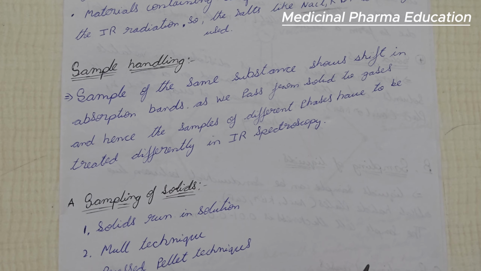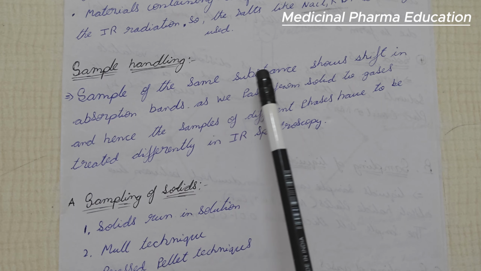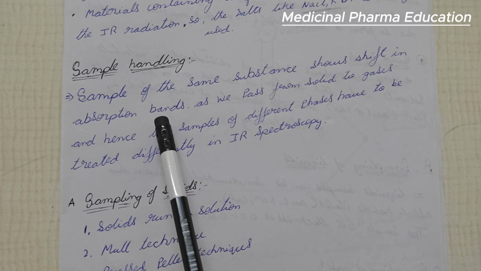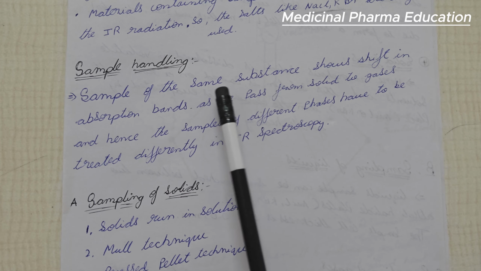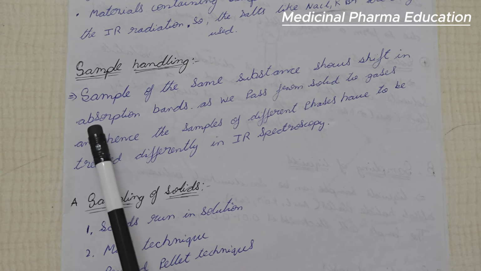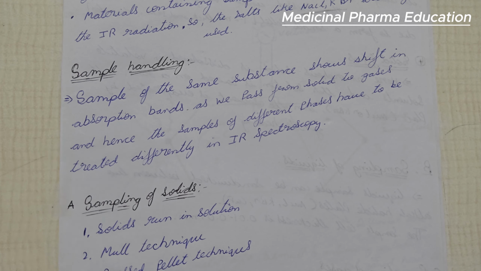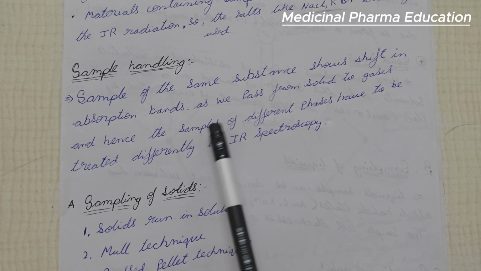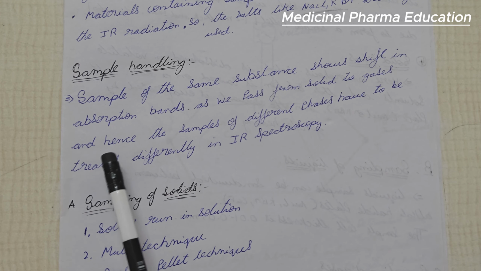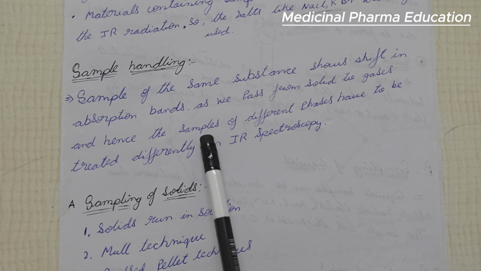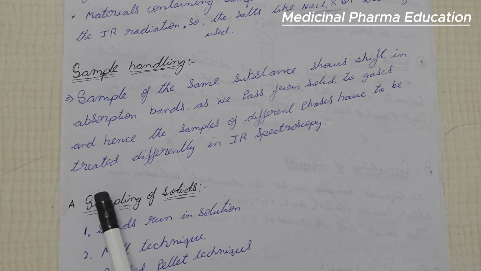Next, sample handling. The same substance shows shifts in absorption bands. If the sample substance is solid, it shows different absorption bands. If it is liquid, it shows different absorption bands. If it is gas, it shows different absorption bands. So sample handling is a must for IR spectroscopy. As we pass from solid to gases, the samples of different phases have to be treated differently in IR spectroscopy. I already explained this sentence.